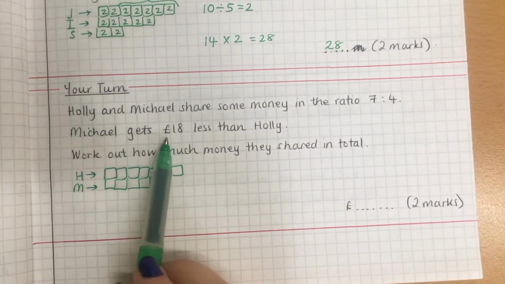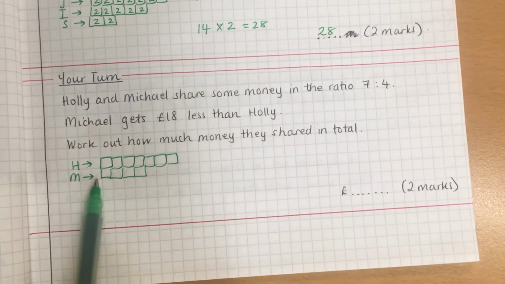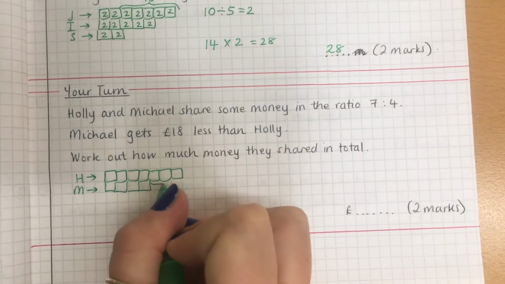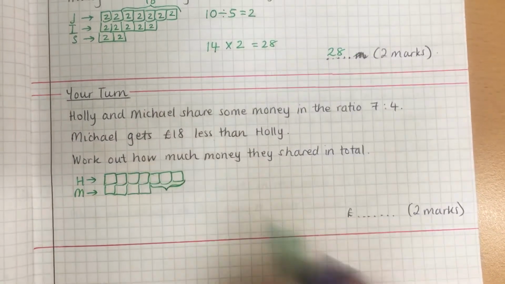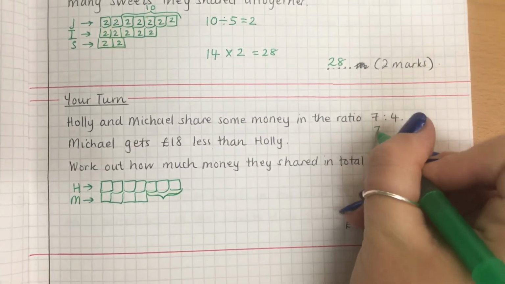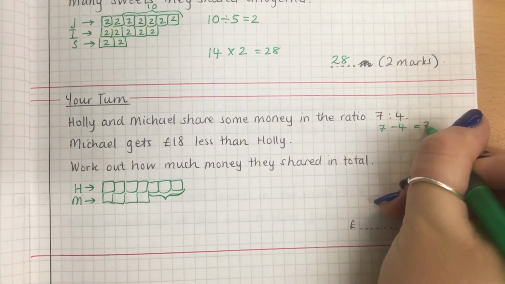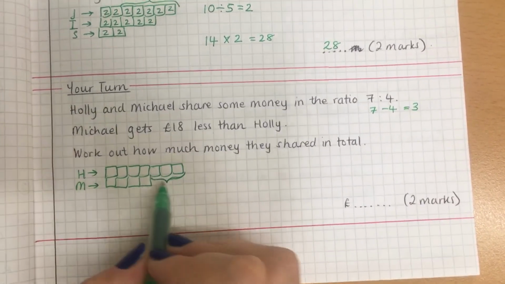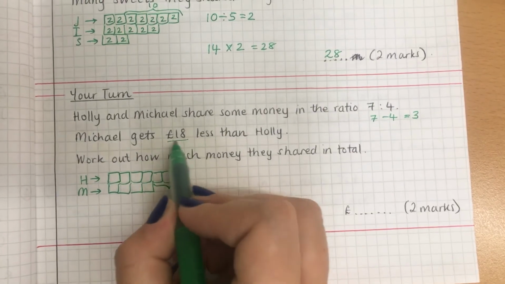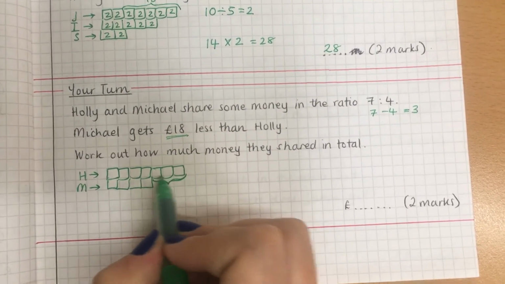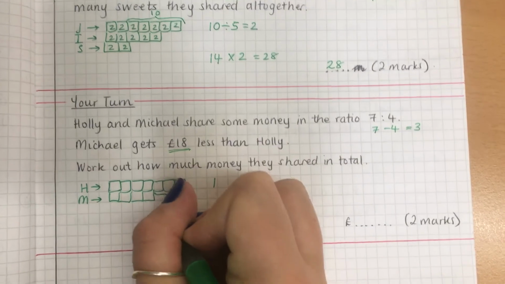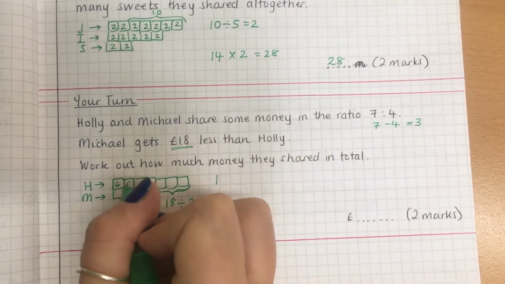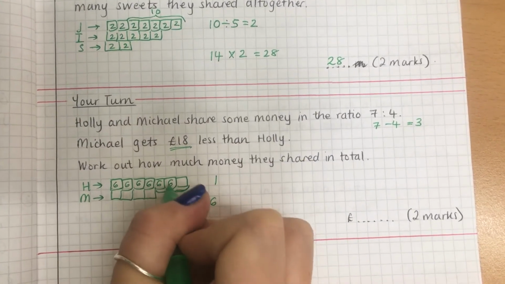It says that Michael gets £18 less. So look at how many boxes Michael's got and how many Holly's got. Michael has got 3 less boxes. Okay, and you could have got that also by doing 7 minus 4 to work out the gap between them. So Holly gets 3 boxes extra and Michael gets 3 boxes less. And it says that this £18 represents how much less Michael gets. So we're doing £18 divided by 3, which is 6. That means that there are £6 in each box.